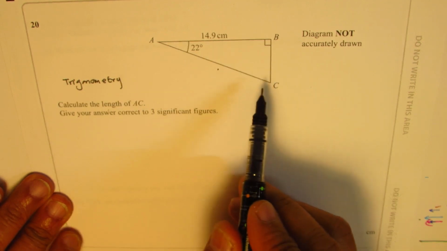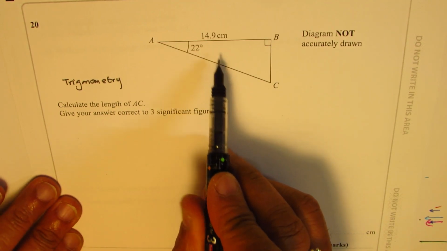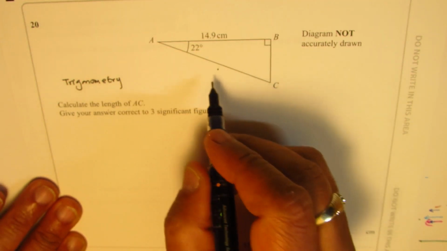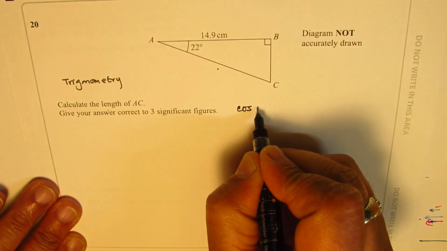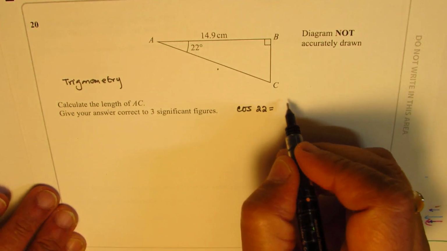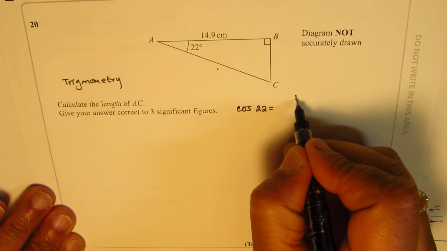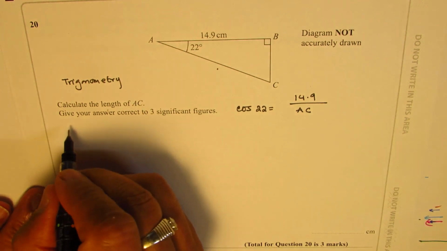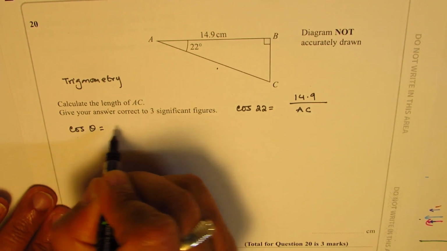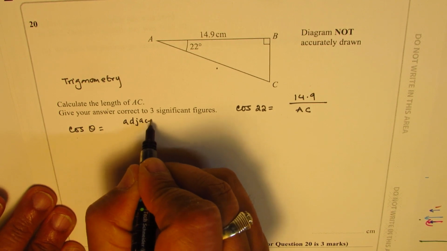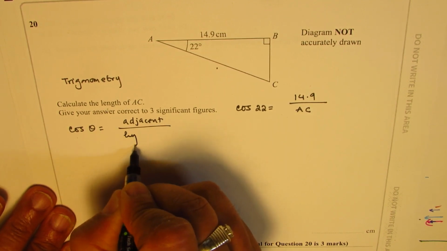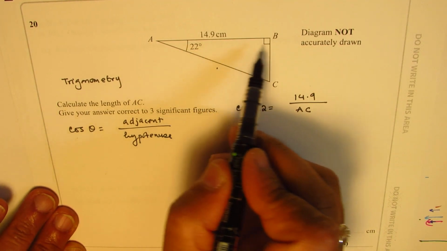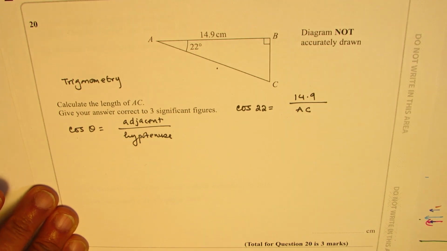So this is a right triangle where AC is the hypotenuse. What we are given here is the adjacent side, right? Since we are given the adjacent side, we can use cos. Now cos of 22 will be equal to adjacent over, which is 14.9 over AC, correct? So cos theta is adjacent over hypotenuse. If you look from angle 22, that is the right angle. So this becomes the adjacent side.